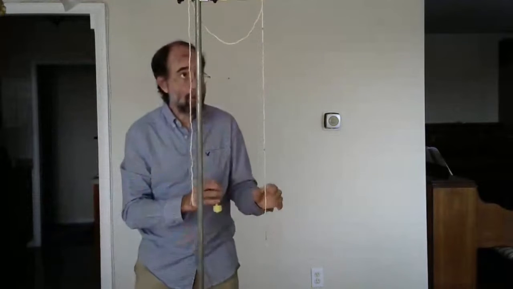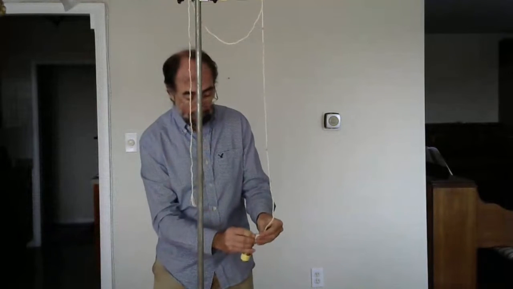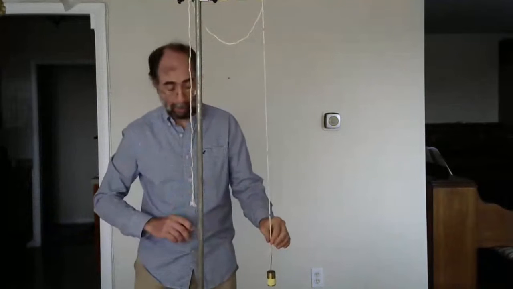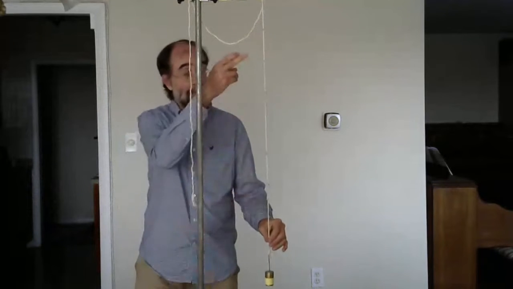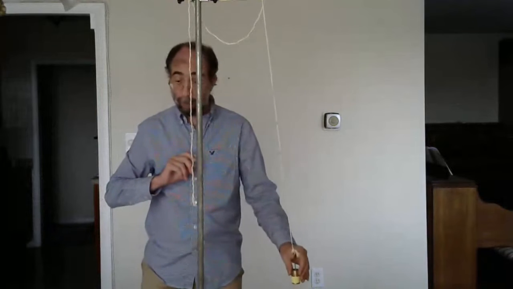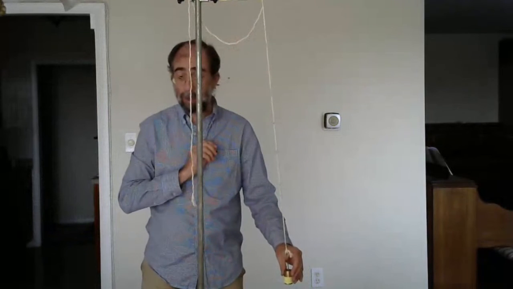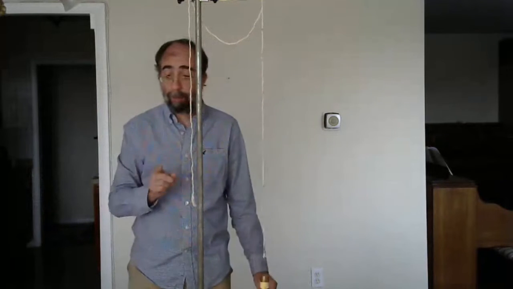So what I'm going to do is hang this weight from this string and adjust the length. Then I'm going to extend it by less than 15 degrees to keep the angle small, let it go, and let it swing back and forth for 10 full swings.